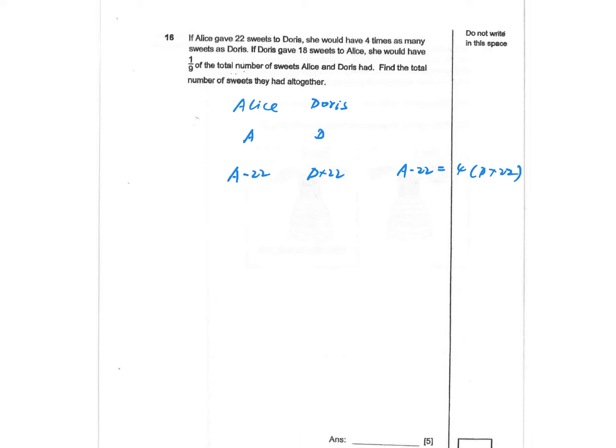And from the second condition, we know that if Doris gave 18 sweets to Alice, so Alice is going to receive 18 sweets from Doris, then Doris's sweets is only 1/9 of the total number of sweets. D minus 18 will be only 1/9 of the total amount of sweets, A plus D. Okay, so we only know these two conditions, and now we need to figure out what is A, what is D, and what is the sum of A and D.